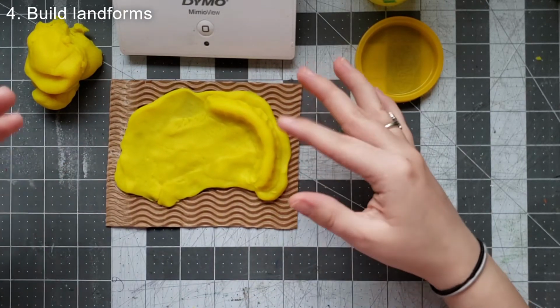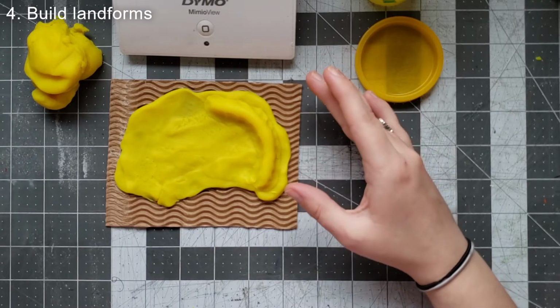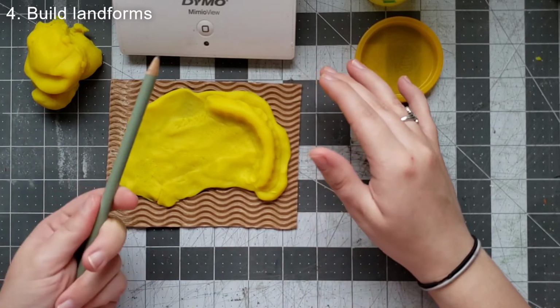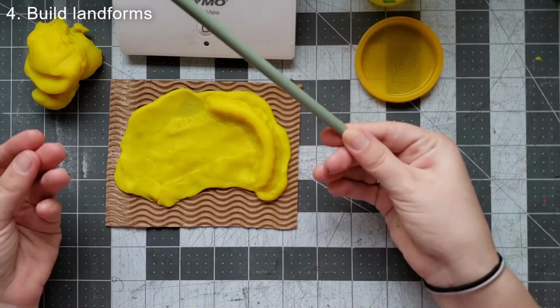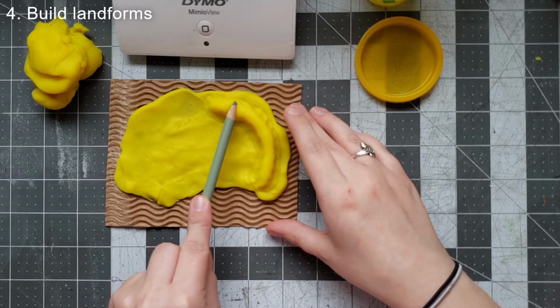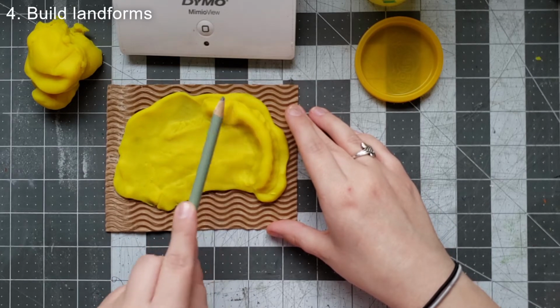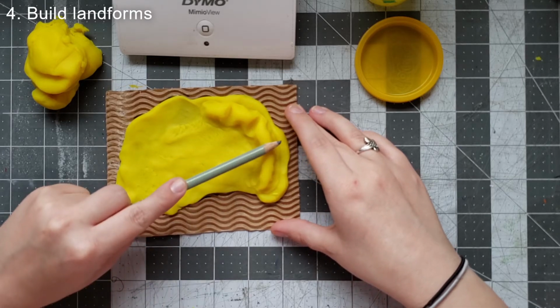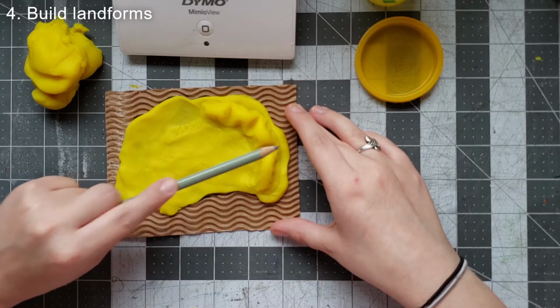I want my mountains to be kind of pointy. So to help me do that and to get it to break up, what I'm going to do is take any kind of tool. I can use a pencil or a pen, anything that I have available. I'm going to start pressing my pencil into the Play-Doh.